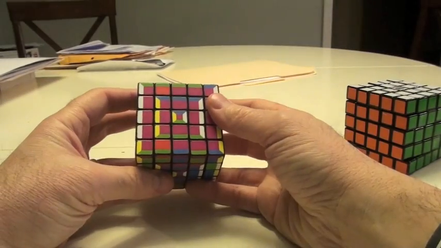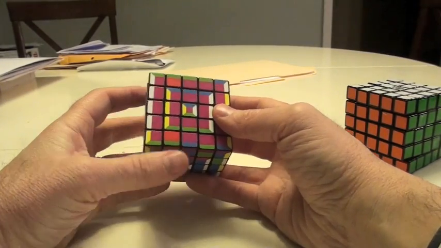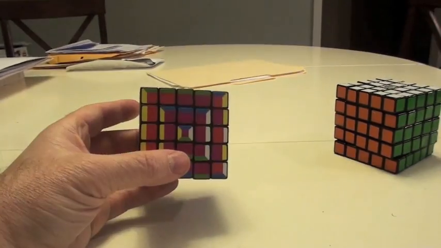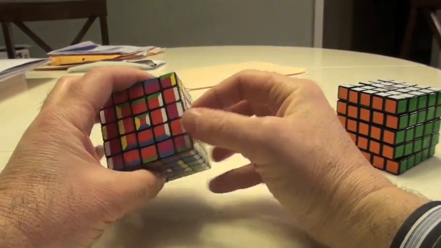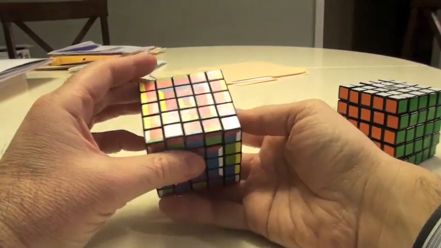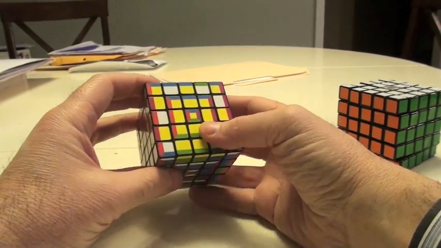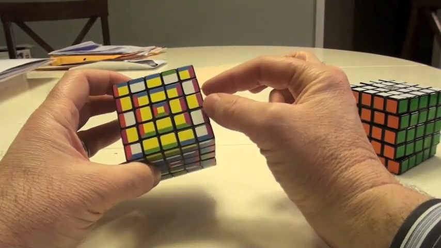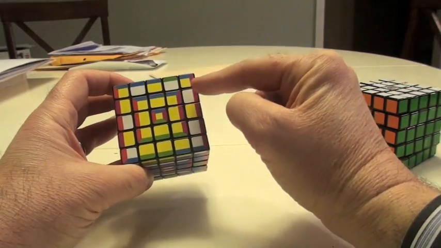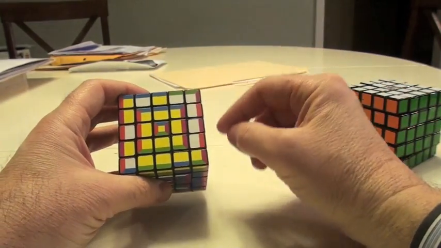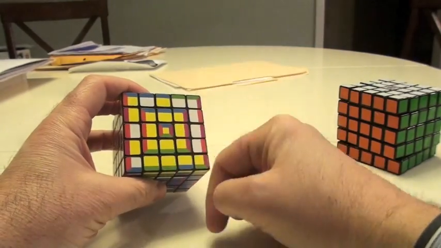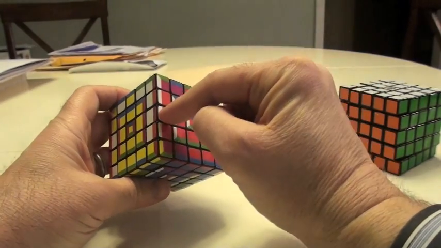Now, it could have been another way that might have happened. It might have looked something like this. Notice with this side is solved, this is not, and this is not. So what we want to do is the same kind of thing. We can see that none of these edges line up. This doesn't match with this, doesn't match with this. So we turn this over here, and you can see this does. This matches with this, but these two don't match with this.